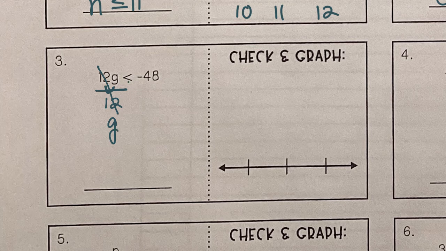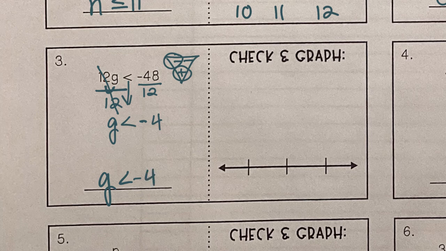G is less than, you keep your sign, it's got to stay the same. And if I divided by 12 on one side, then I have to divide by 12 on the other. So 48 divided by 12 I know is 4, but that's a negative 48 divided by a positive. Negative divided by a positive leaves me with a negative. So that means my answer has to be a negative 4. So G is less than negative 4.